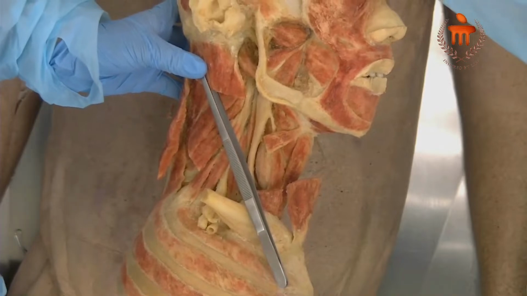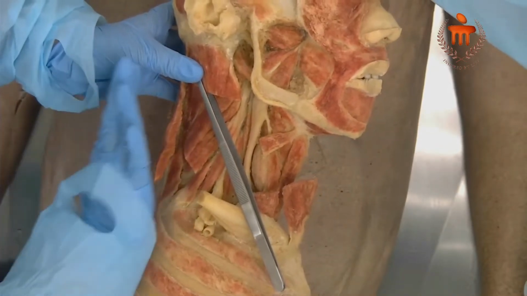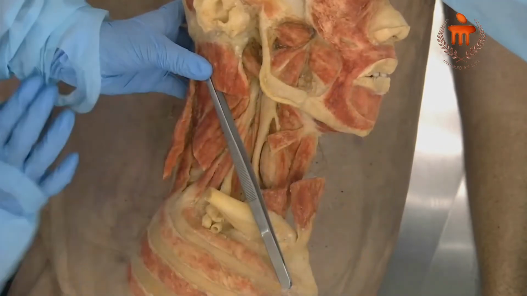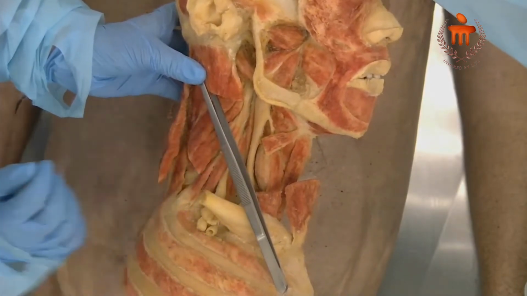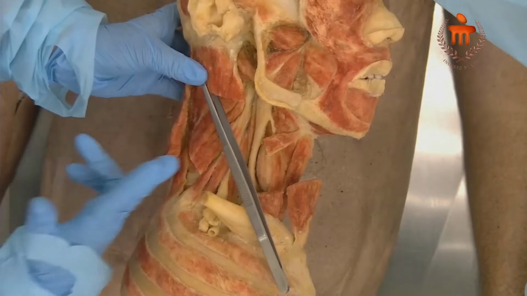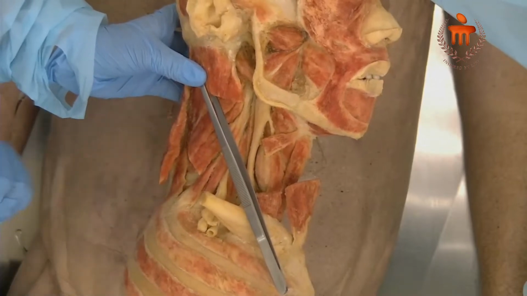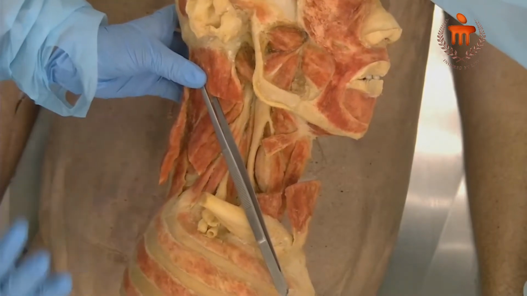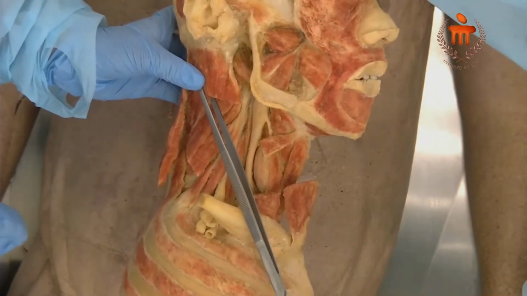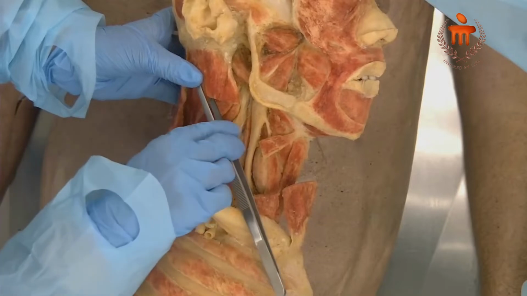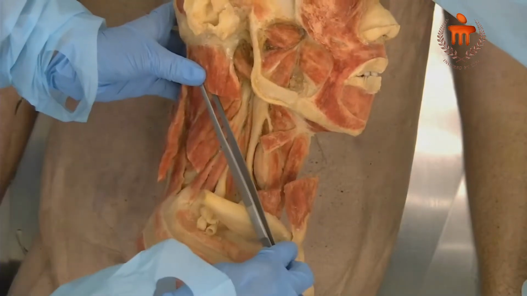So make it very simple. First, what thing are we getting? The roof. What are the structures in the roof? Skin, superficial fascia, platysma muscle, deep fascia. We cut all these things. After that, we got two triangles on the lateral side. So how are these triangles made? How can we differentiate? Find out by finding this sternocleidomastoid muscle.